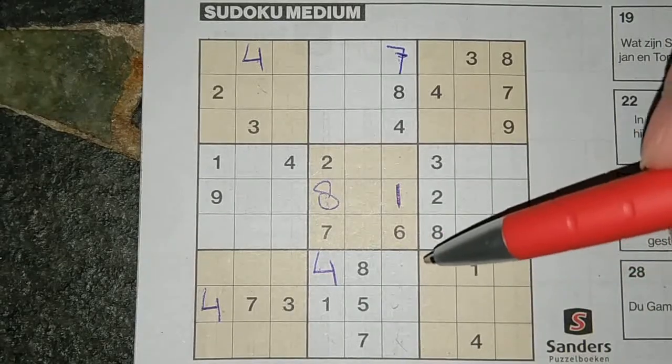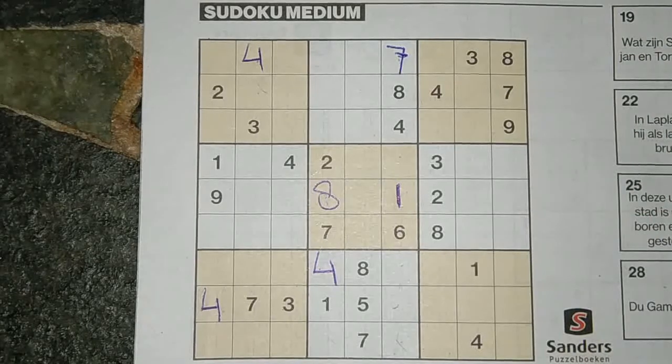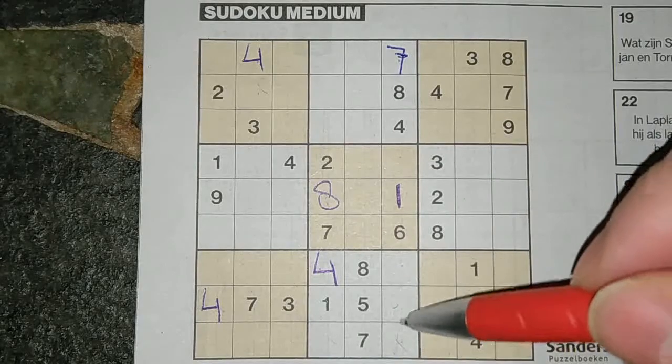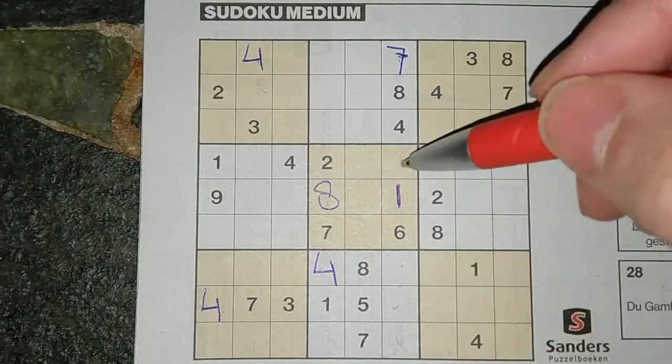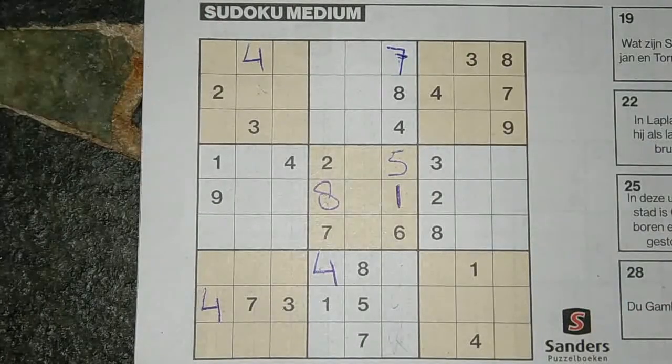One of the missing digits is a 5, and I see here a 5, so no 5 in these 3 boxes. The only place for the 5 should be there. Yes.